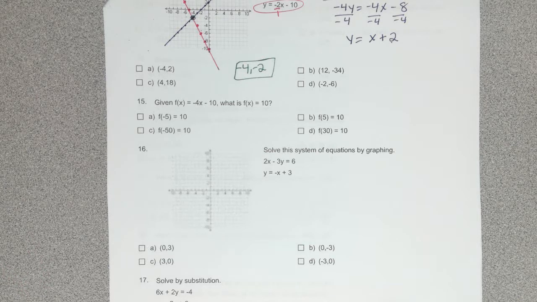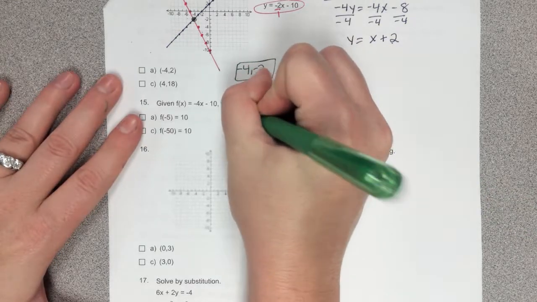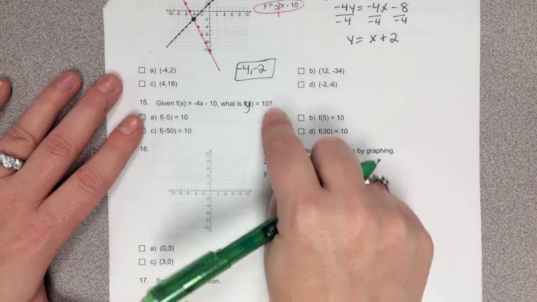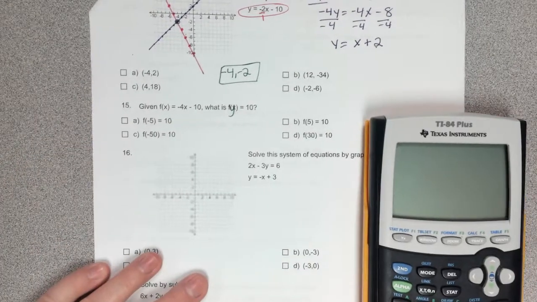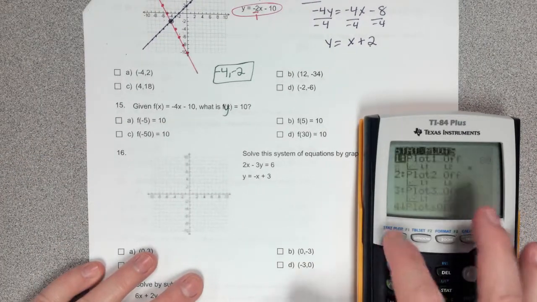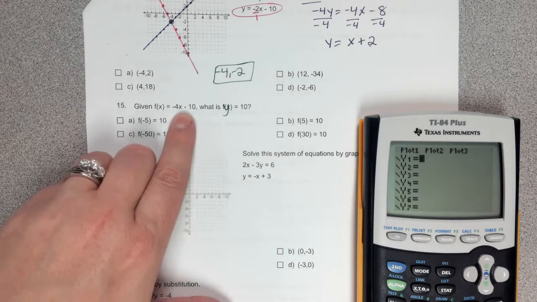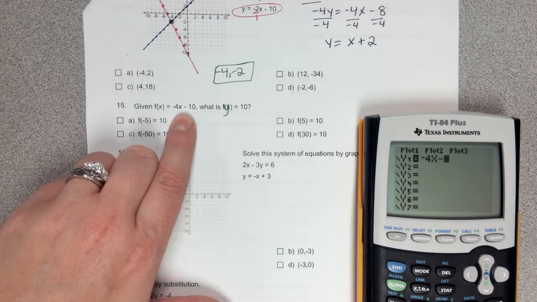All right, 15. Guys, that is a review question. That is function notation. We need to remember our Wakanda forever. Given f of x equals negative 4x minus 10, what is x when f of x equals 10? Remember, this is y. So it's saying when y is 10, what is my x? So I'm going to bust out my handy calculator here. Go to y equals. Type in your equation, negative 4x minus 10.